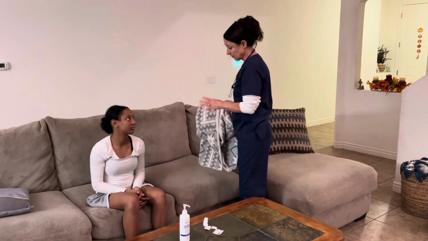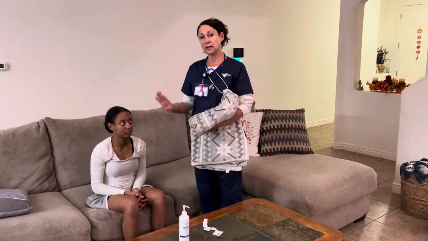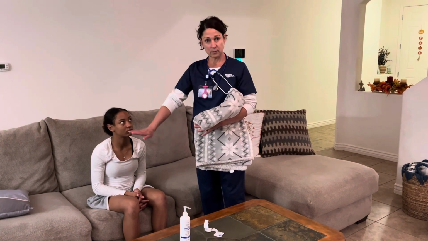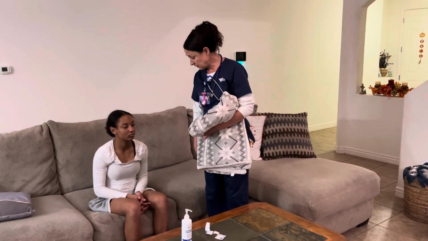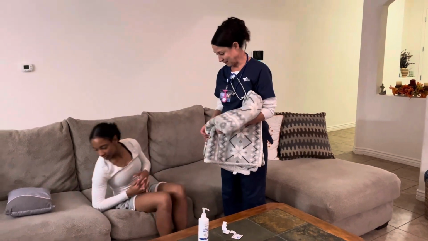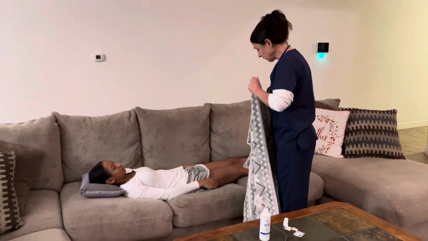Now, before anything, I'm going to have Aaliyah lay down because doing an abdominal assessment properly, they need to be in the supine position. So Aaliyah, if you don't mind, I'm going to have you go ahead and lay down. And that, yes, very good. I'm going to cover you with a blanket for privacy.